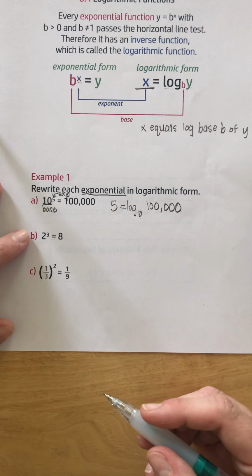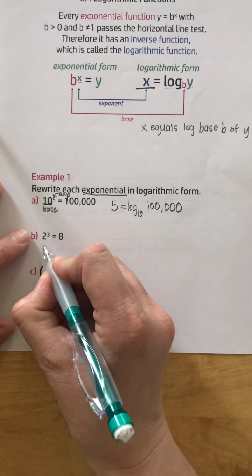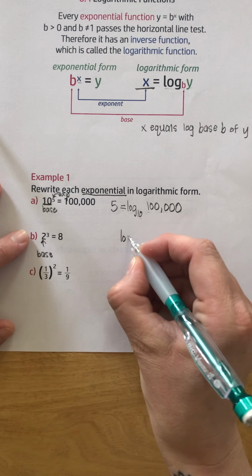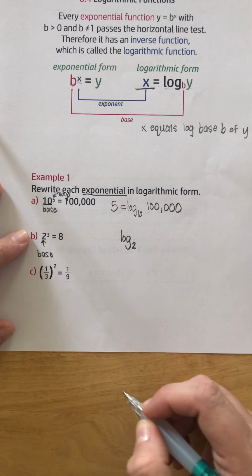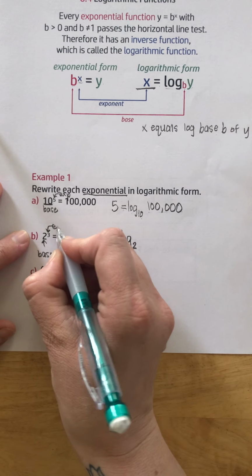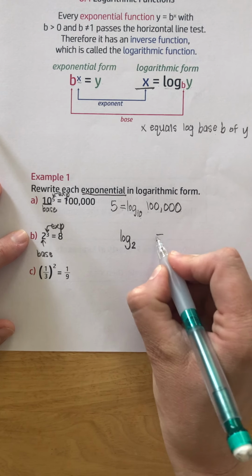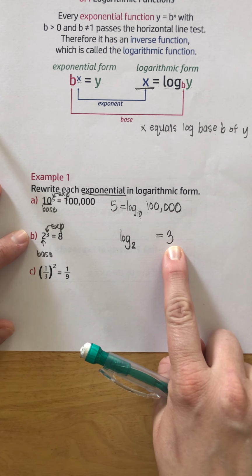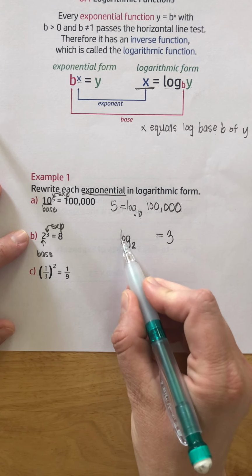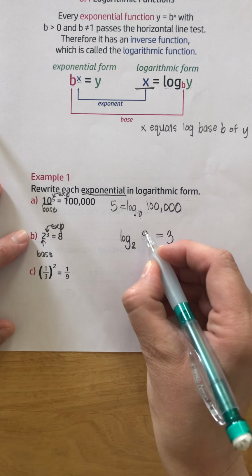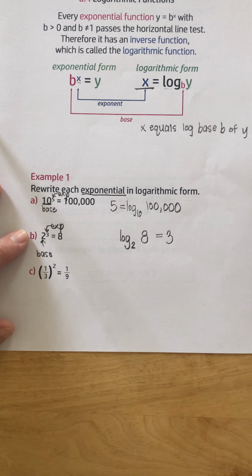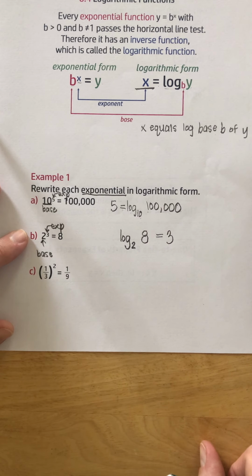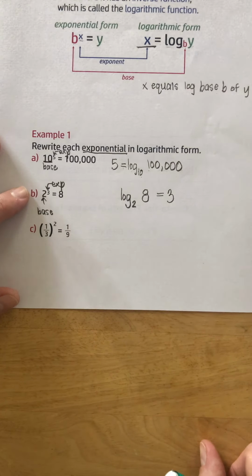All right, let's try letter B. What can you identify as the base? The base is 2. So I've got log base 2. Now remember, we said that the exponent is always on the other side by itself. So my exponent of 3 is going to be behind the equal sign. So over here I'm going to say log base 2 of 8 equals 3. Now if you want, you can put the equals 3 over here. It doesn't matter what side you put that equal sign on. They're both okay.